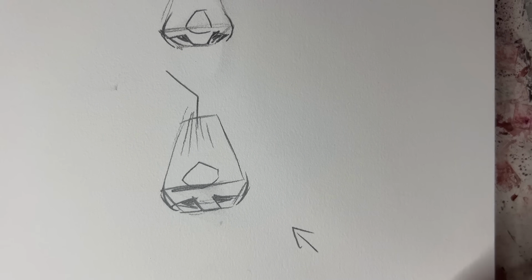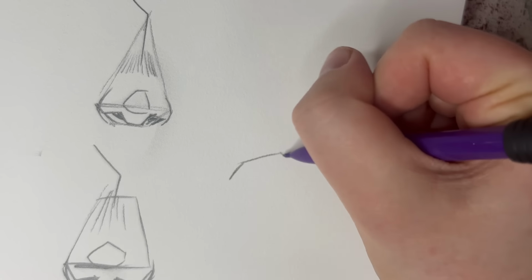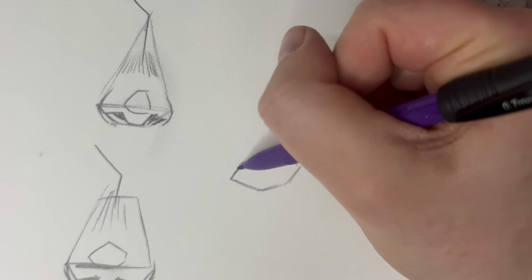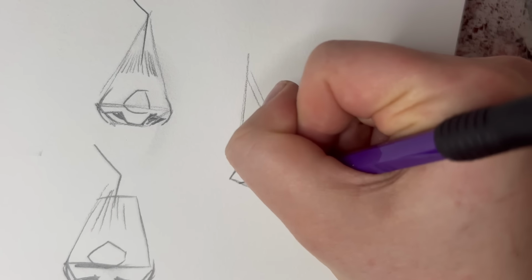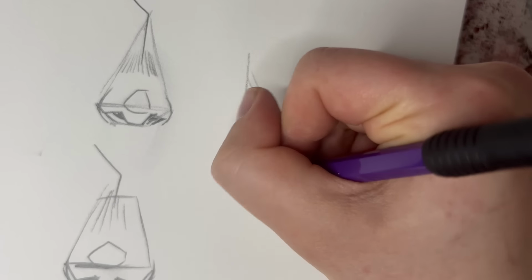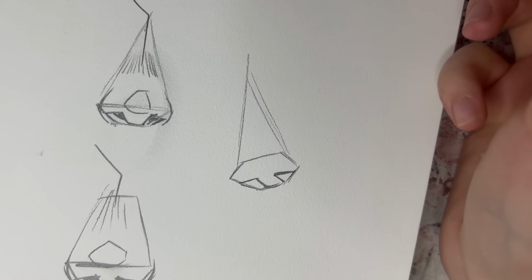Now we're gonna do a more detailed nose. Okay, so let's do it again. You do this shape right here. Then I do the triangle. Go like this. Go like that. Close it. Don't close it. Don't make these two lines touch.